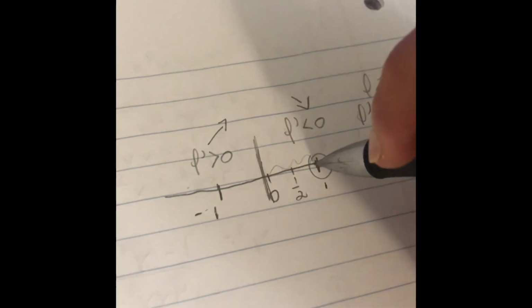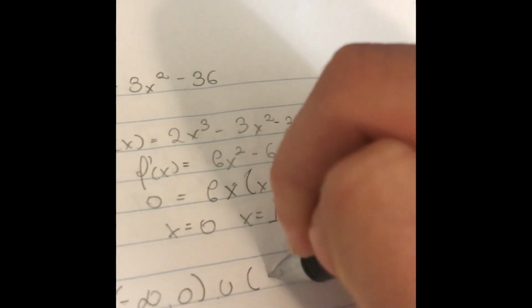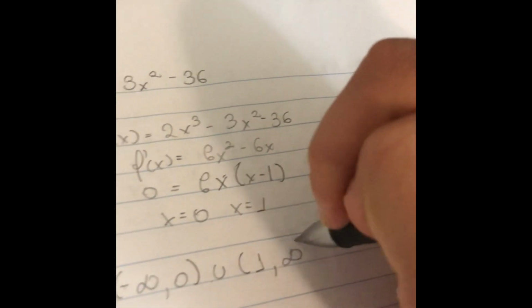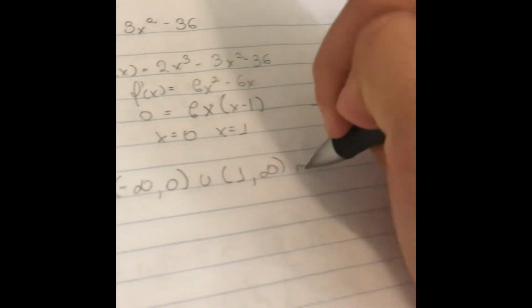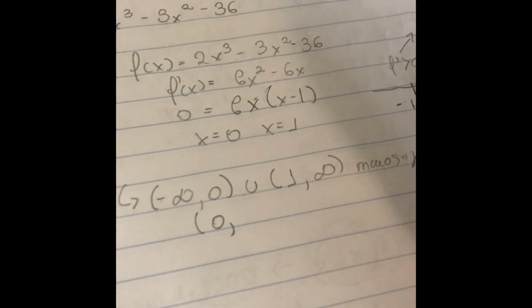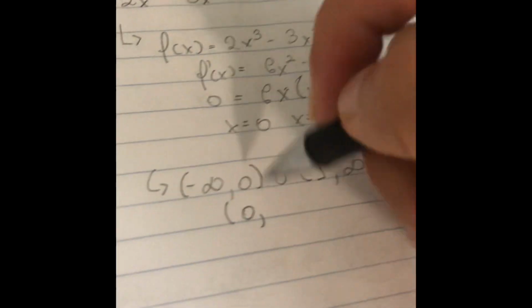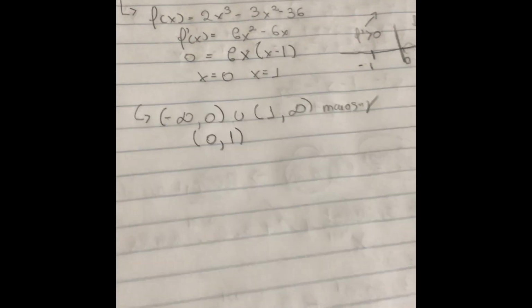But after 1, it's also increasing, so we need to add a union with 1 to infinity. It's increasing. However, it is decreasing between 0 and 1. Okay, so this is our letter A for the question.